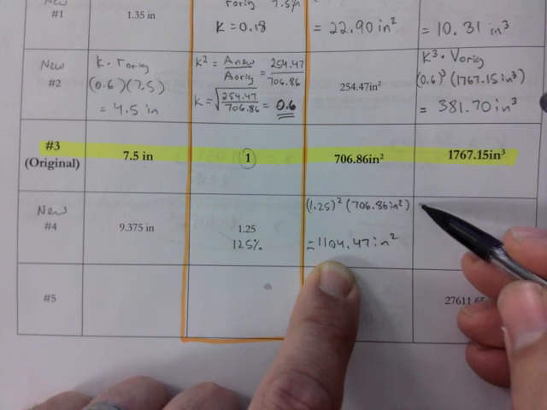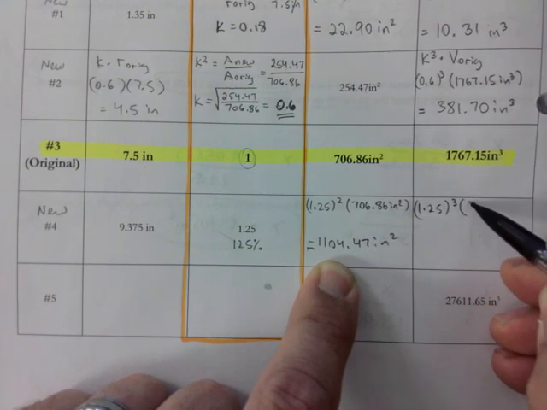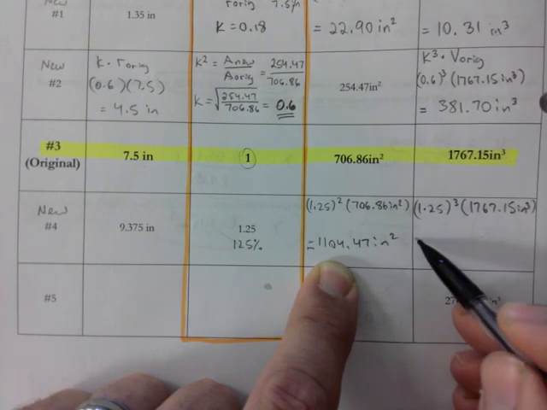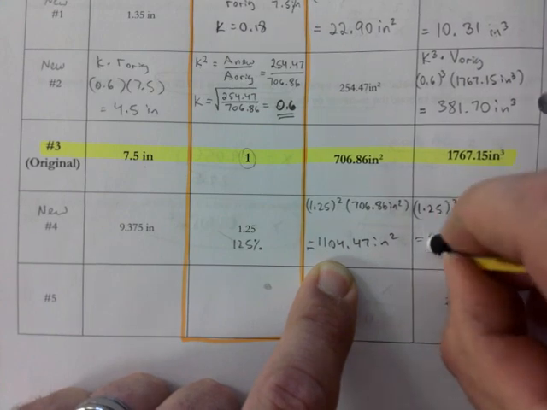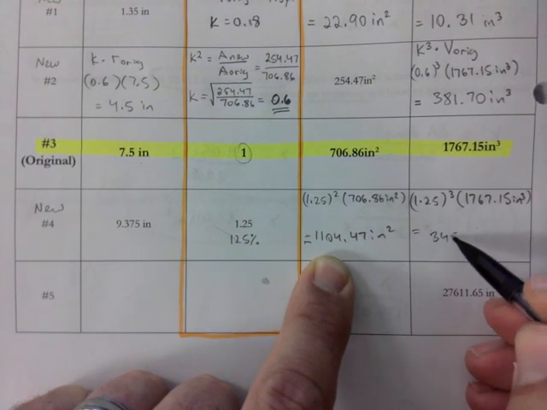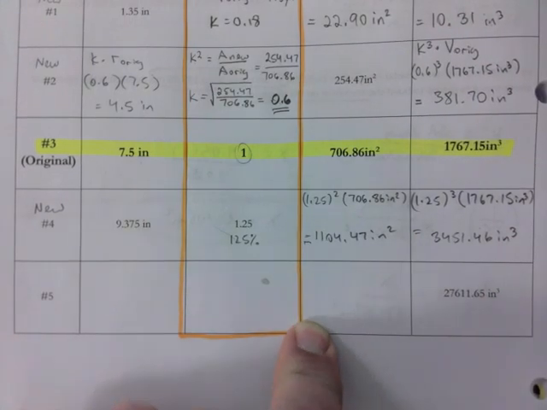And then for the volume, you take the scale factor and just multiply it by your previous volume. I wanted to put a dollar sign, I don't know why. Anyways, 3451.46 cubic inches for that one.